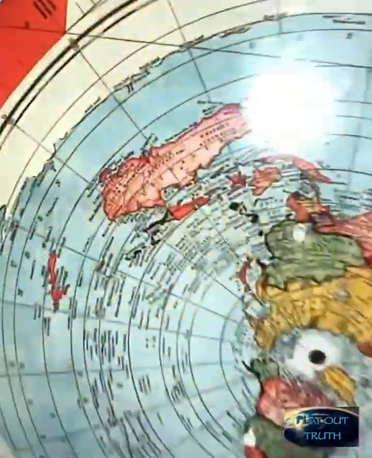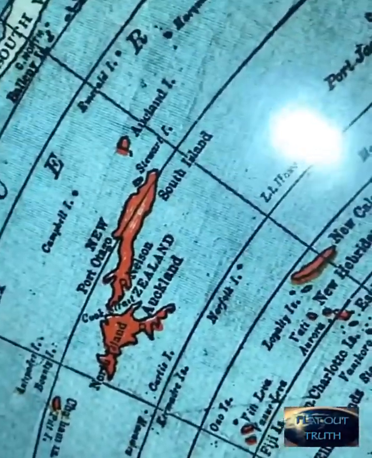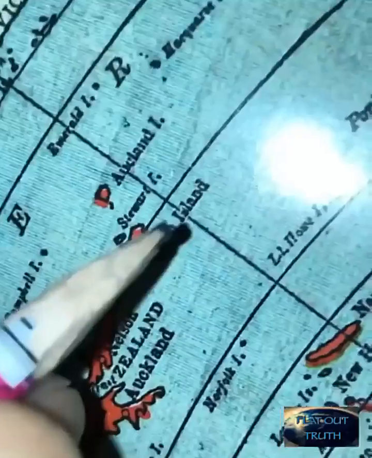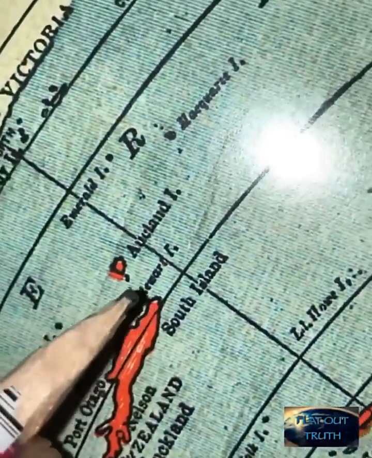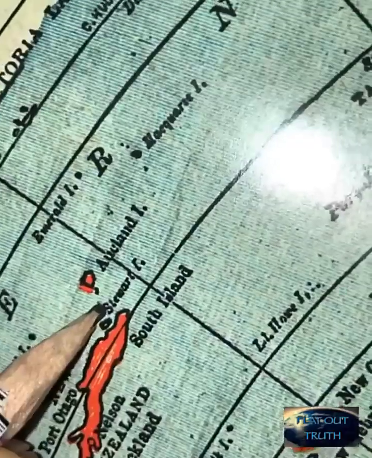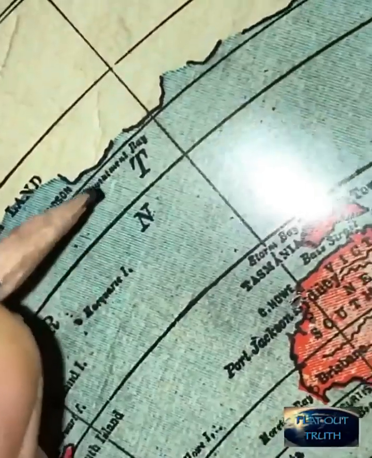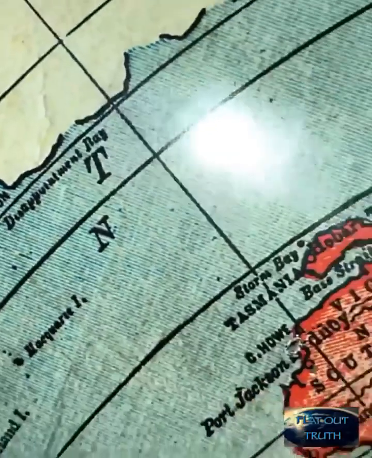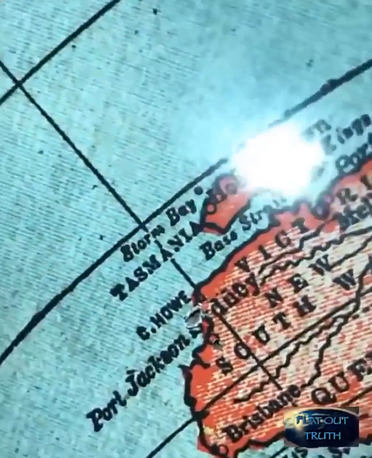Okay, now let's have a look at that route on the flat earth map. Here we have South New Zealand, and notice right there on the other side of it, you see that little Stewart Island that I was telling you guys to look at on the Google map. Okay, so the route leaves here, goes down here, which on this flat earth map it says Disappointment Bay. Remember on the Google Earth map it says Commonwealth Bay, and then they go back, return to Tasmania.